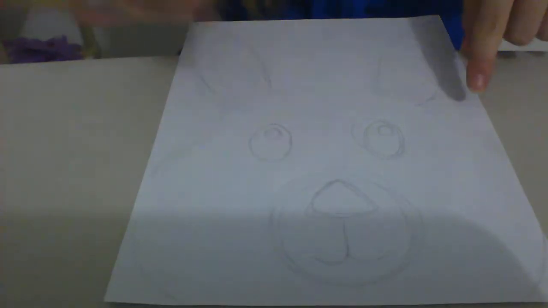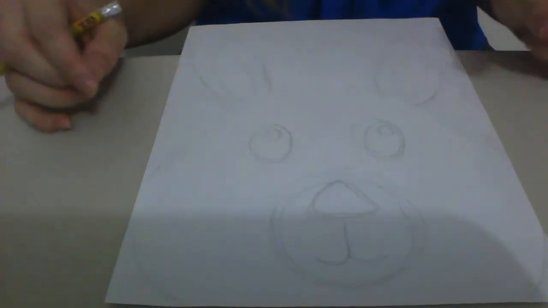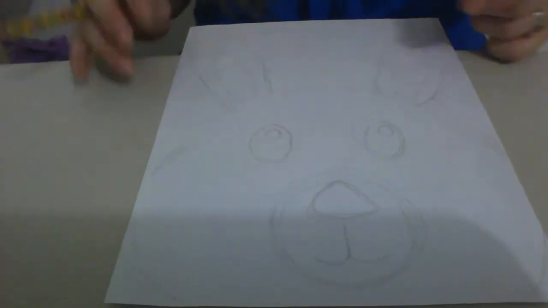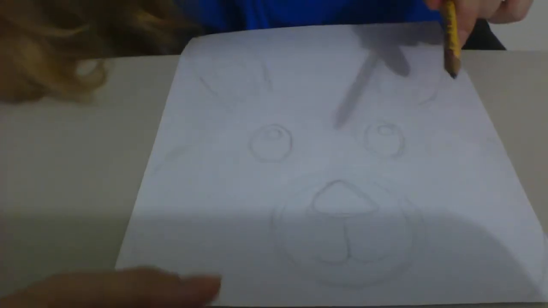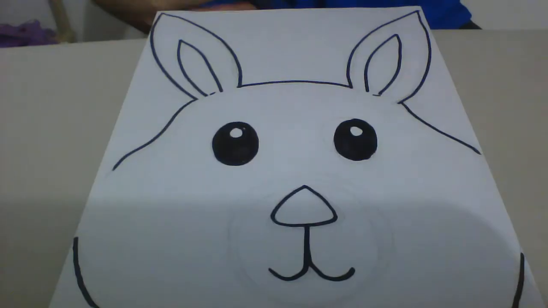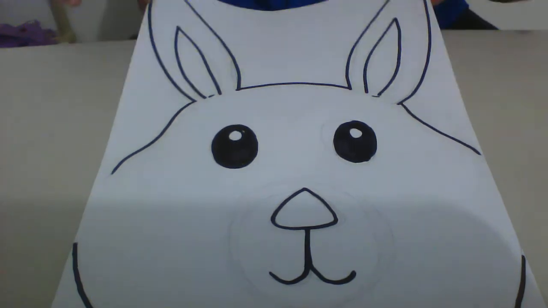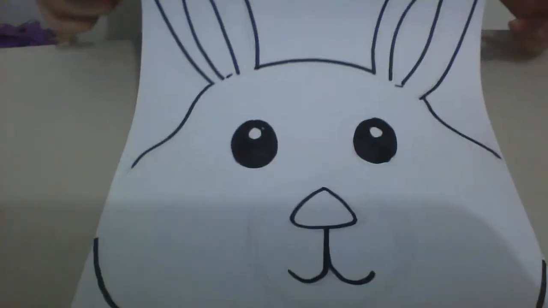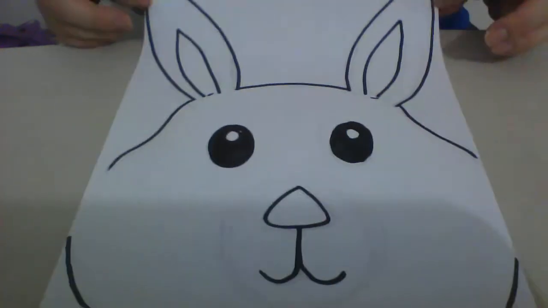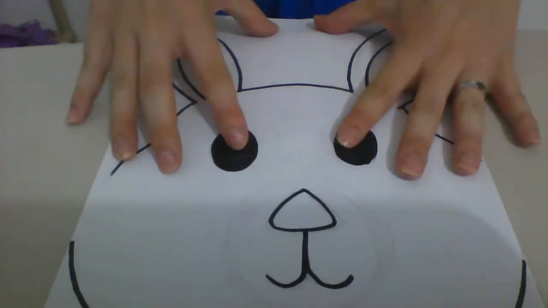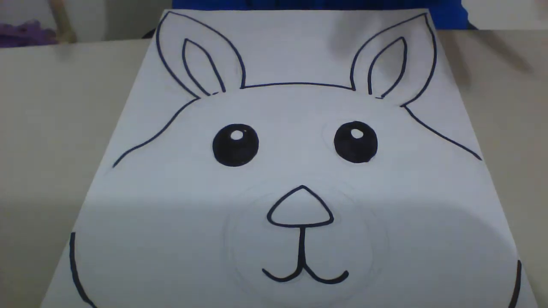Now what I'm going to do is trace all my main lines with a marker. And then I'm going to show you how to create the texture of your bunny. So now I have this super cute little bunny right here, or whatever animal you decided to draw. Whatever animal you choose, just make sure you have the face. We just want to focus on the texture of the face.